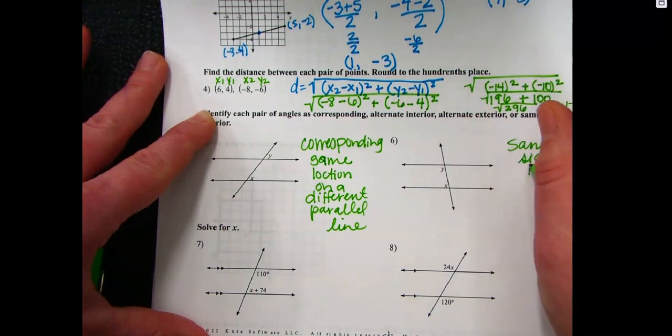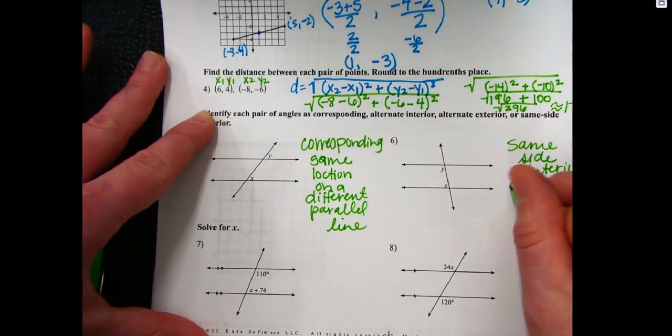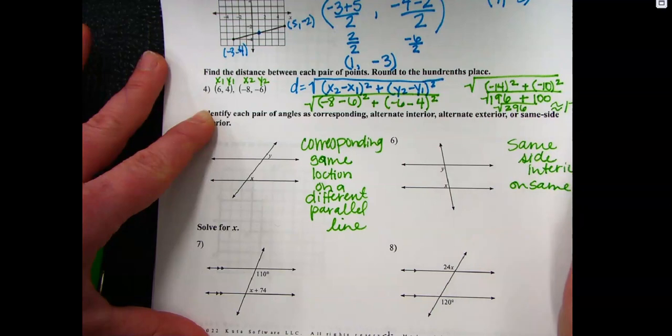This one's same side interior. Okay, that's because they are on the same side of the transversal.